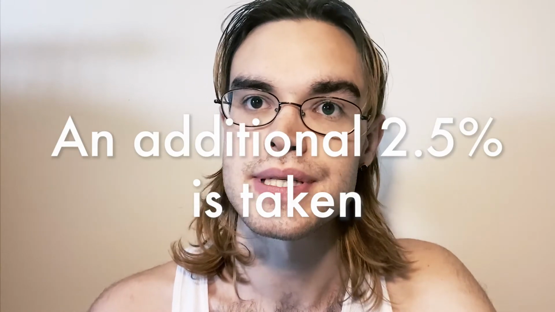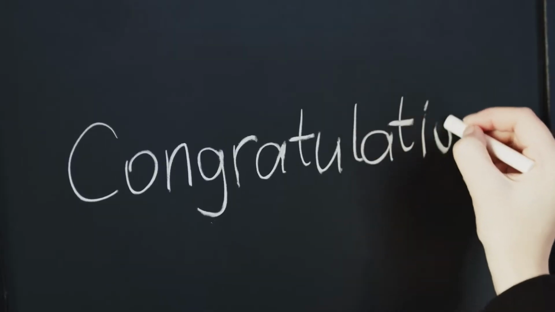For everything you sell on OpenSea, an additional 2.5% is taken off the top. While listing on OpenSea is free, aside from the first gas interaction, this is how they essentially make money in the long run. Once you've uploaded, you're good to go. You've just created your first NFT.